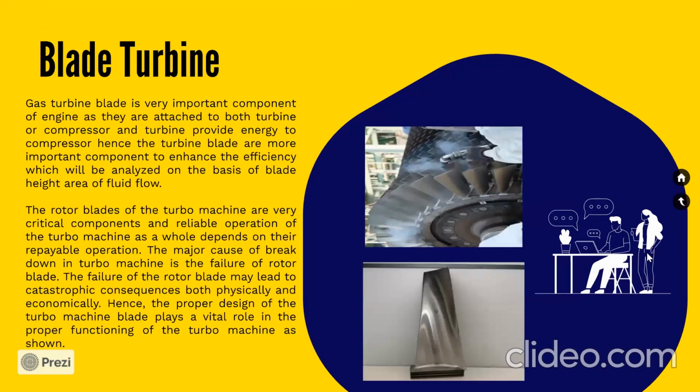Blade turbine. The gas turbine blade is a very important component in the engine as blades are attached to both the turbine and the compressor. And the turbine provides the energy to the compressor, hence the turbine blades are the more important component to enhance the efficiency, which will be analyzed on the basis of the blades' high area of fluid flow.